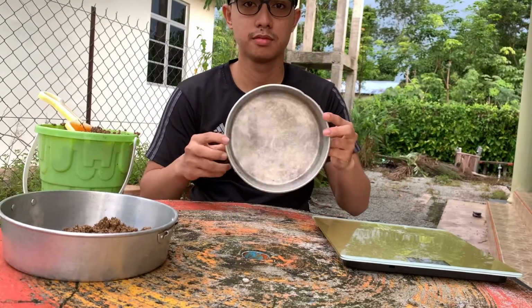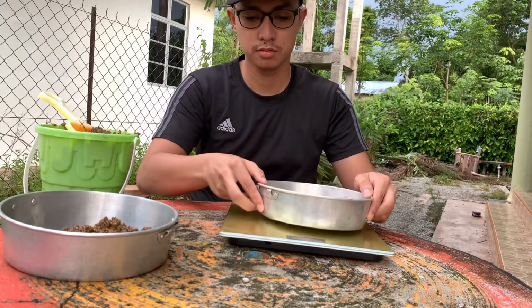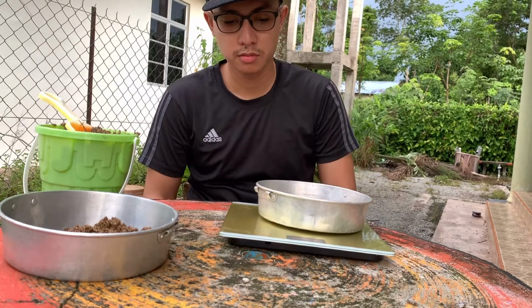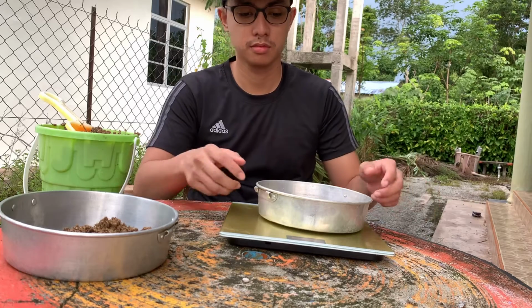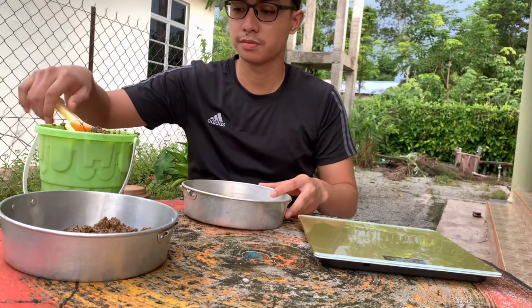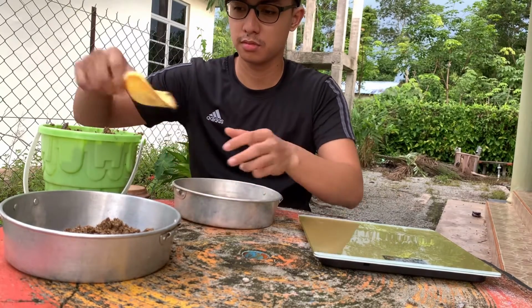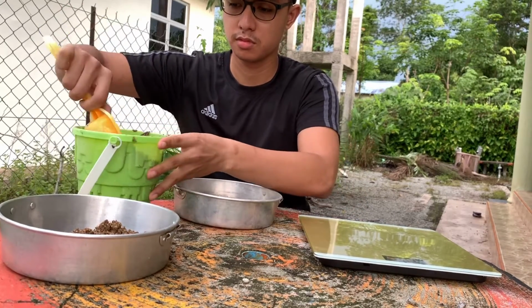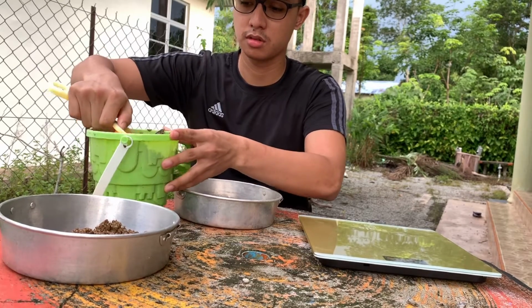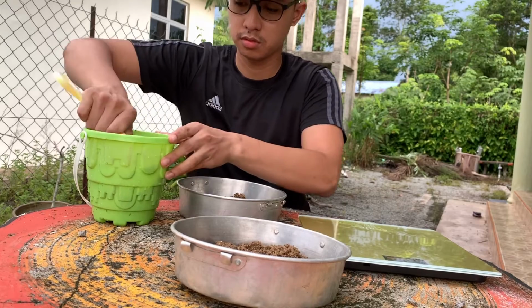First, we must make sure that the tray is clean and then put it on the weight balance, and then we record the mass. After that, we put the soil sample in the tray, and we do the same thing to the other tray.